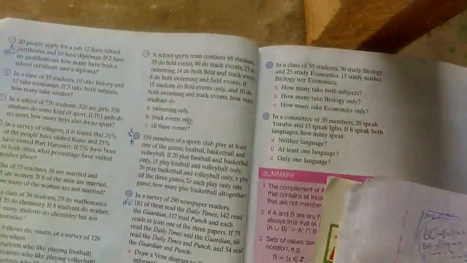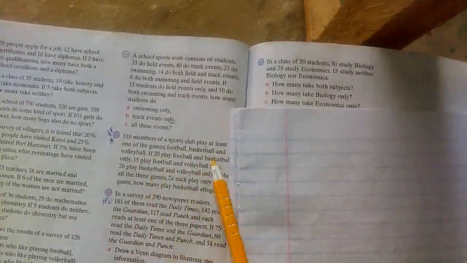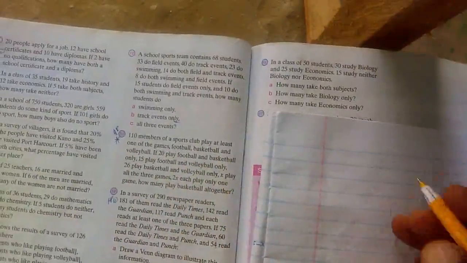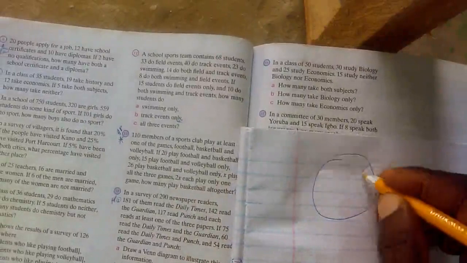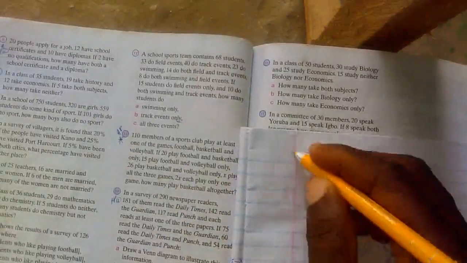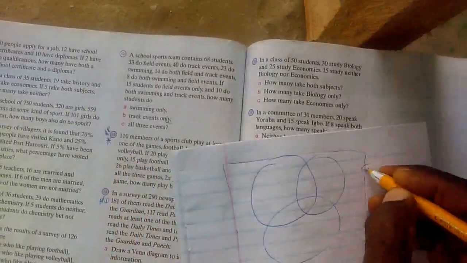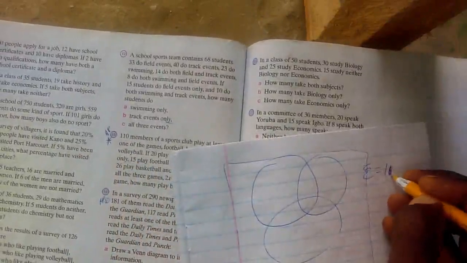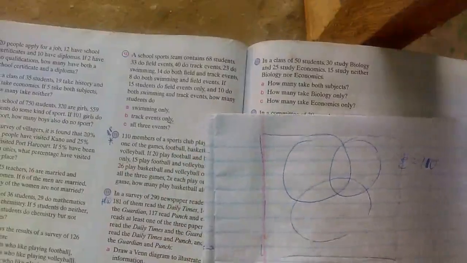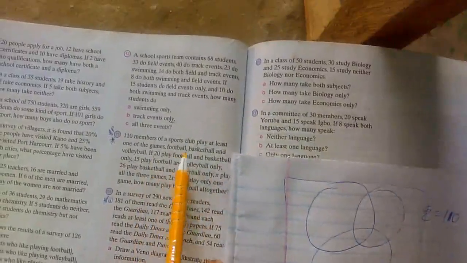Now, going back to our original question, let me just guide you a little more before I leave you to eat. 110 members of a sport club play at least 3 of the games: football, basketball, and volleyball. So there are 3 events. Draw the 3 events diagram. Now the universal is 110.